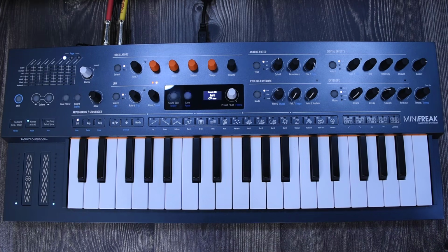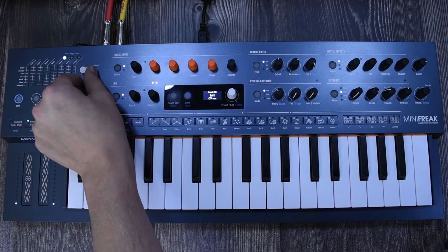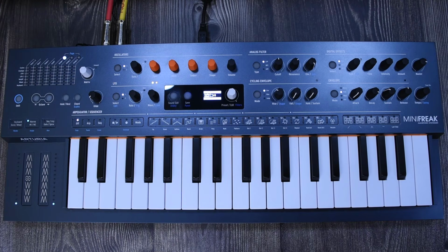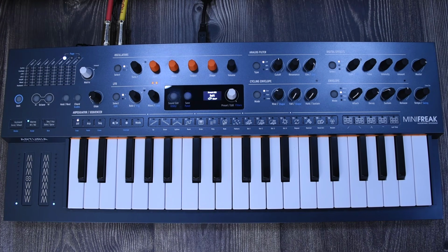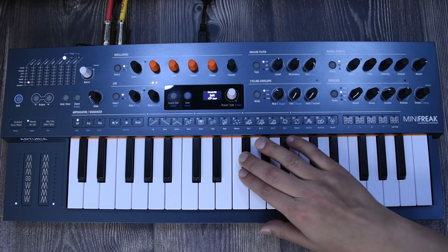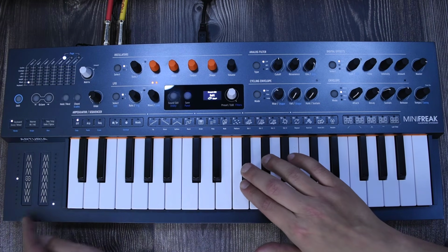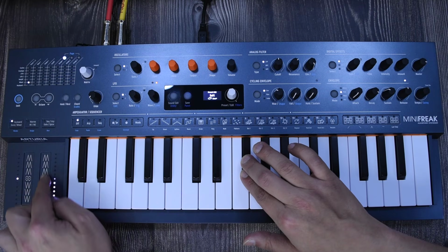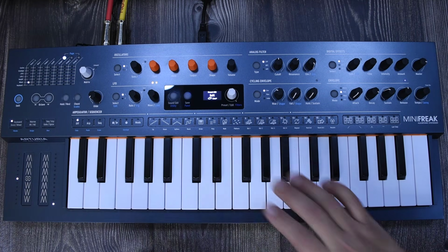I'm working with the default patch. What I'm going to do is go to the matrix, and you know what? I'm going to do it from the application. I'm going to use the mod wheel, and I want to go up in pitch. I'm going to go to the wheel and go all the way up. So if I play a key, nothing happens. But if I go to the mod wheel and go up, I'm going up in pitch and down in pitch.